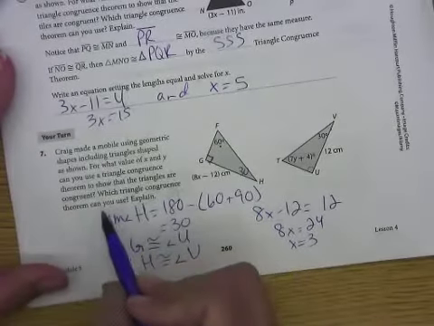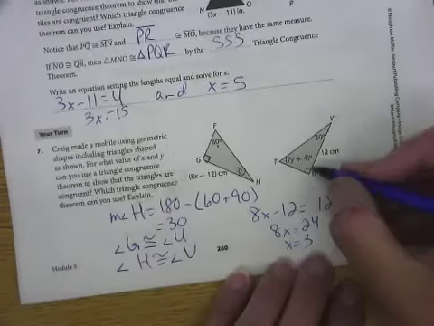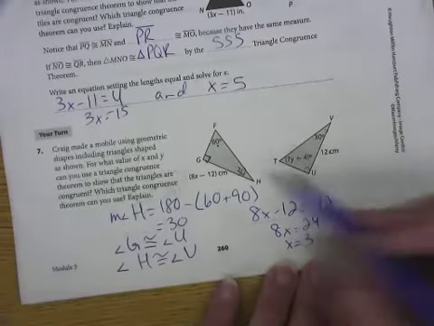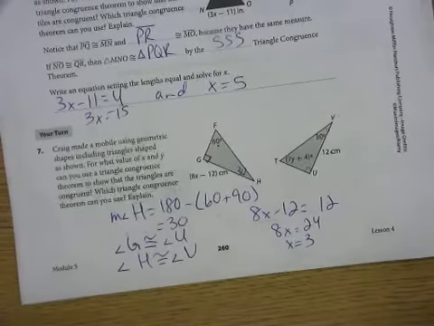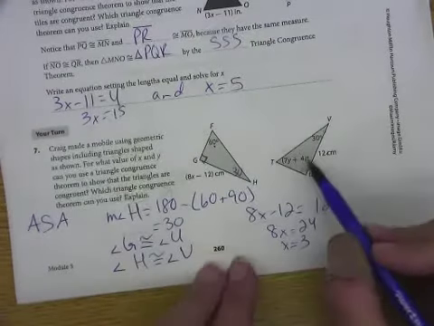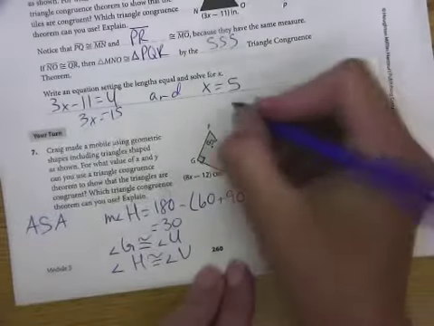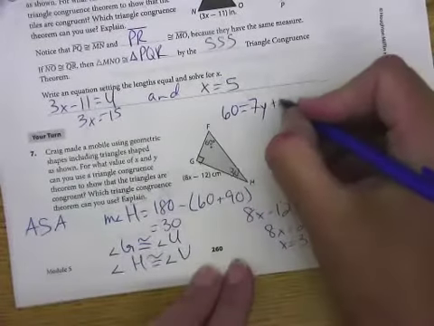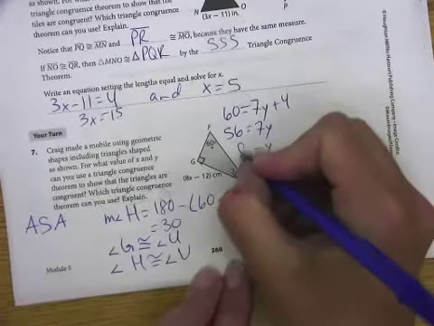The question is asking us which triangle congruence theorem we would use. And, well, I have this angle congruent to this angle congruent to that one, and these sides between them, in other words, the included sides, I have set to be equal to each other. So this would be angle-side-angle. Now we haven't solved for y yet. Angle T would be congruent to angle F, so I would do 60 equals 7y plus 4, and that means that 56 equals 7y, and y is 8.